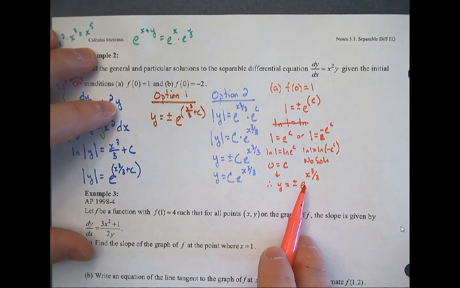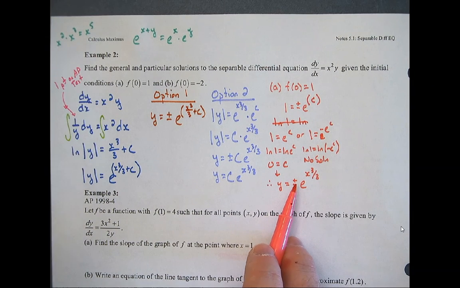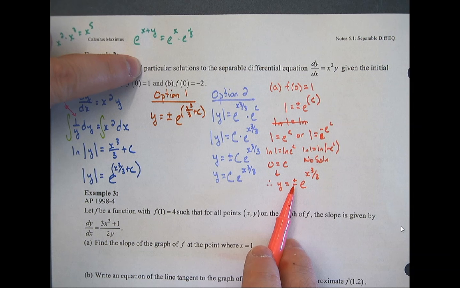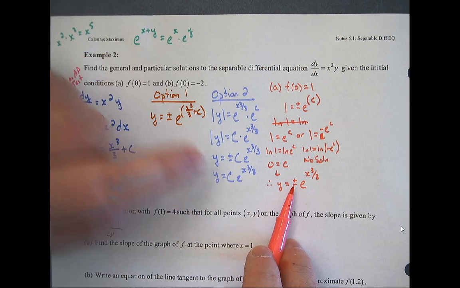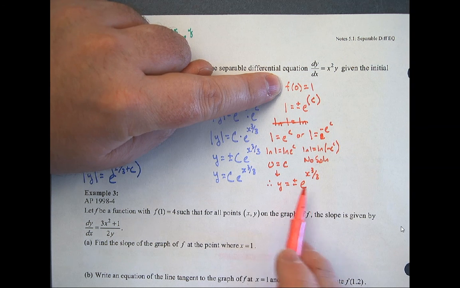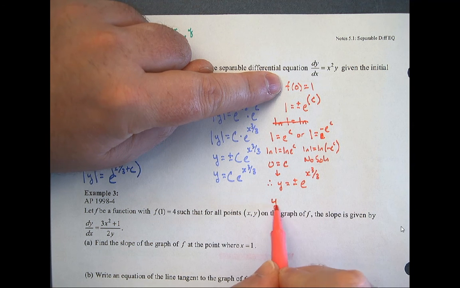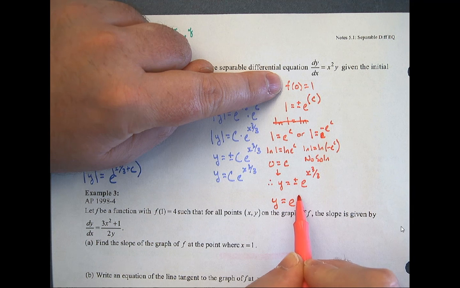I can't box this in yet, even though I plugged in c, because how many equations are here? These are 2 equations. So we're supposed to find the particular solution, which means we're supposed to find the one equation. So I have to take this now and look back at my initial condition to see which one of these would be true. So if I put 0 in for x, I would get 0. e to the 0 is 1, so I need to eliminate the negative case. So my equation would be y equals positive e to the x cubed over 3.